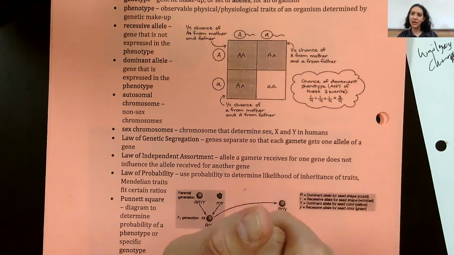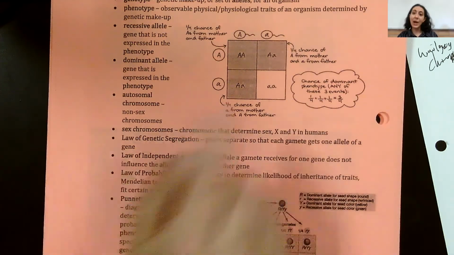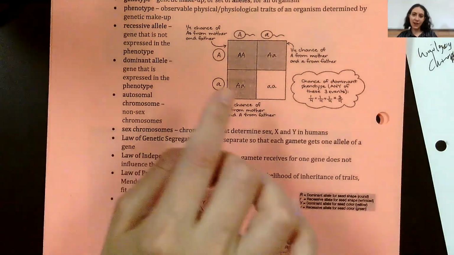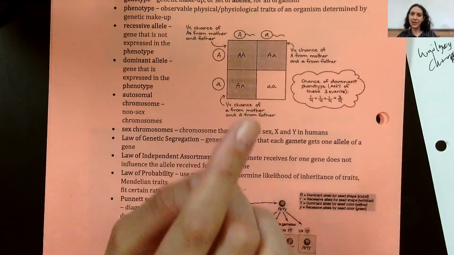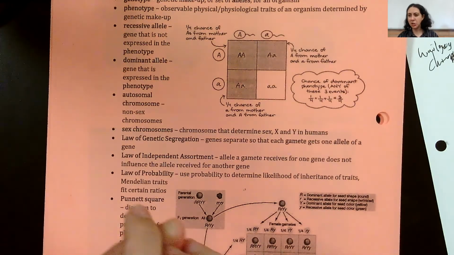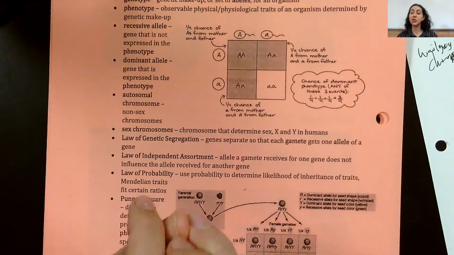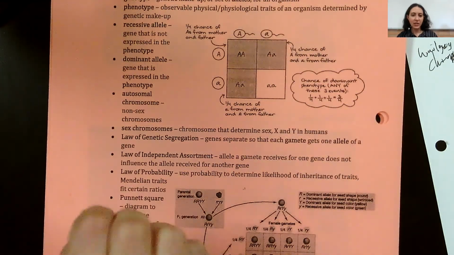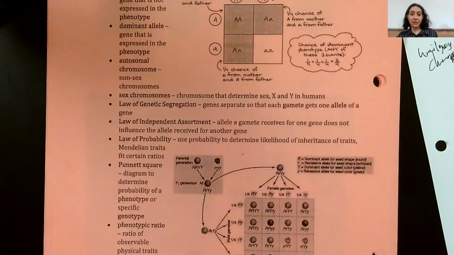and then the other 25% are likely to be homozygous recessive. However, that's genotype. For phenotype, 75% are likely to have the dominant trait and only 25% the recessive trait. So that's the law of probability, essentially. It's the probability and chances of offspring having different traits. That's what the Punnett squares will help us to figure out. So there you go, there's Punnett squares.